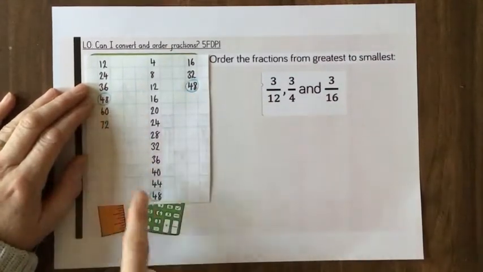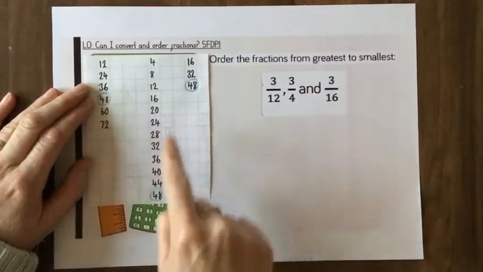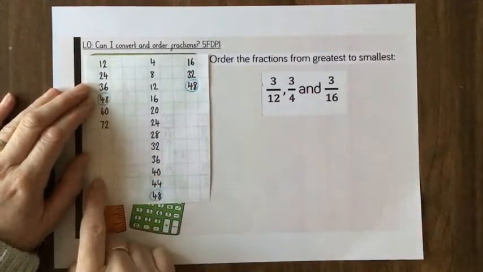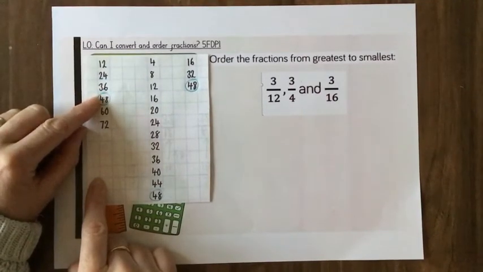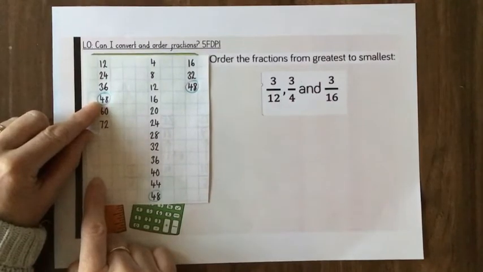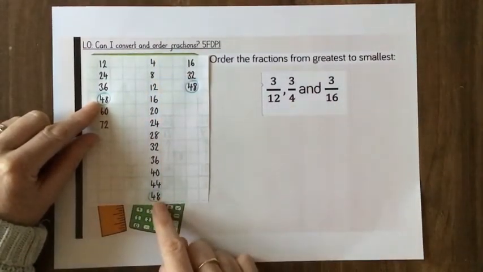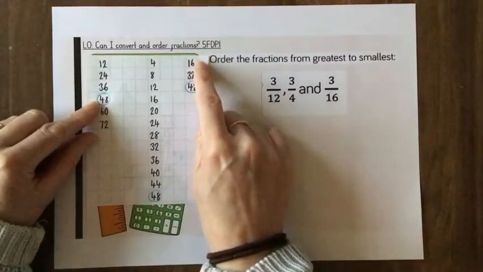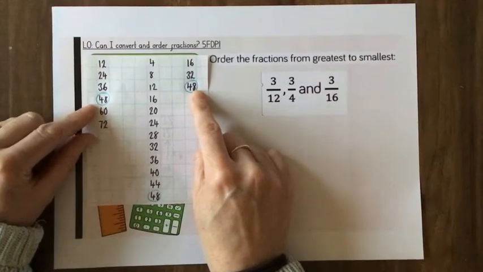I've circled the first common number that they have in each of those times tables. And the first number that they all share is 48. So you can see 48 I've circled in my 12 times table, 48 in my 4 times table, and 48 in my 16 times table.